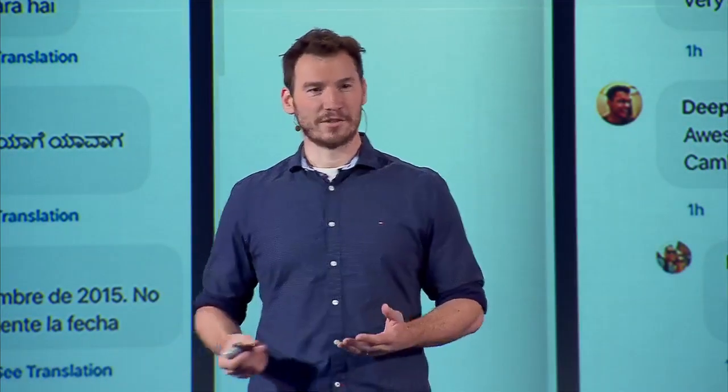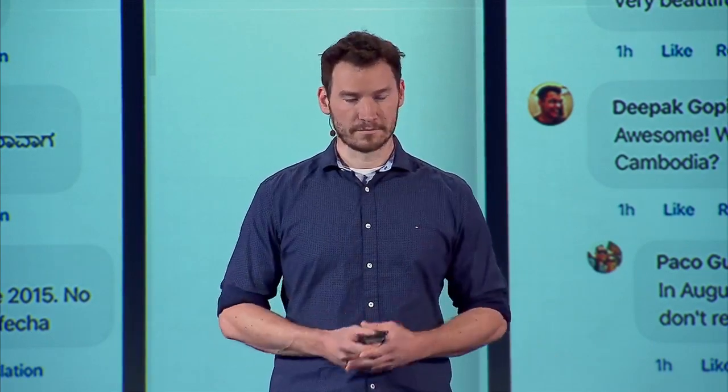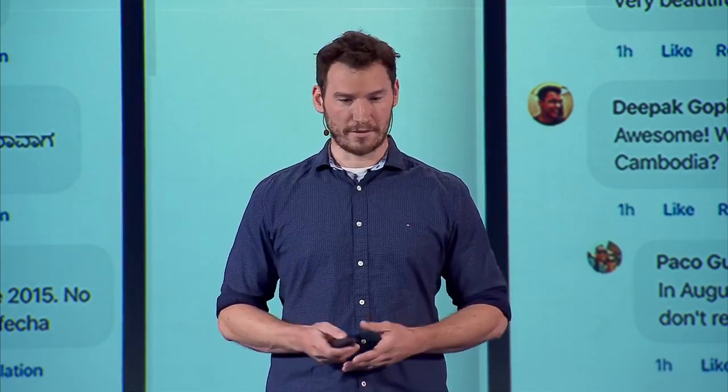So what is machine translation? Machine translation, simply put, is an AI application that allows you to understand content that is in a language that you do not understand. The way it solves it is by simply translating it into a language that you understand.